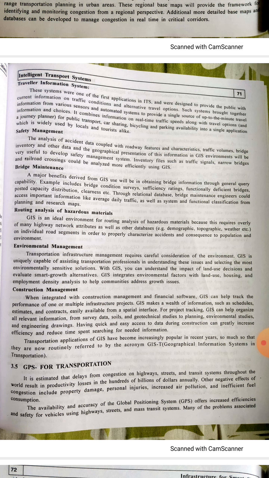Now the next application of GIS is routine analysis of hazardous material. GIS is an ideal environment for routine analysis of hazardous material because it requires overlay of many highway network attributes as well as other databases on an individual road segment in order to properly characterize accidents and consequences to pollution, population and environment.